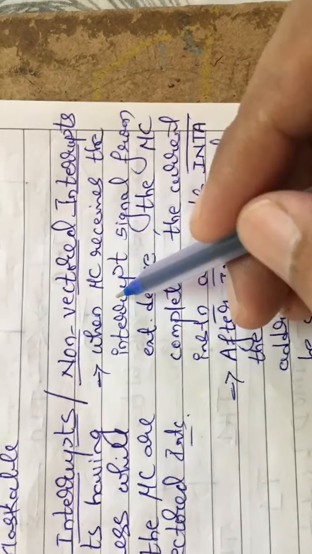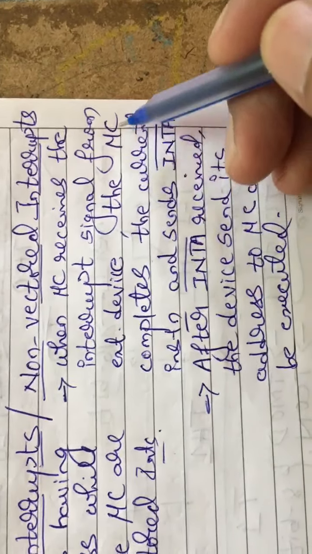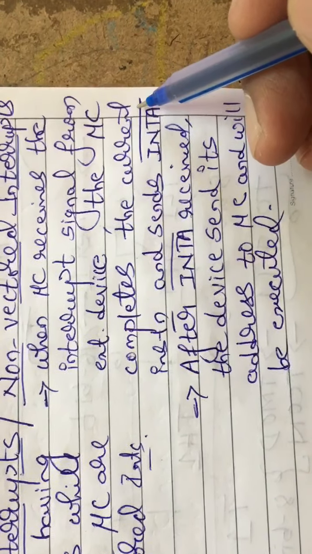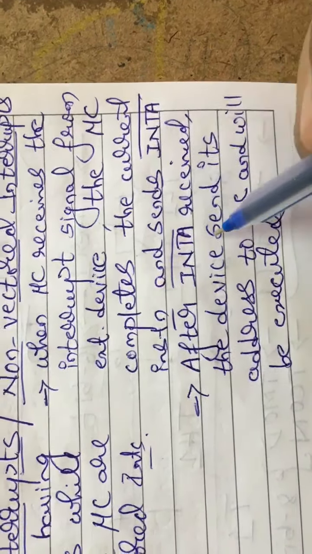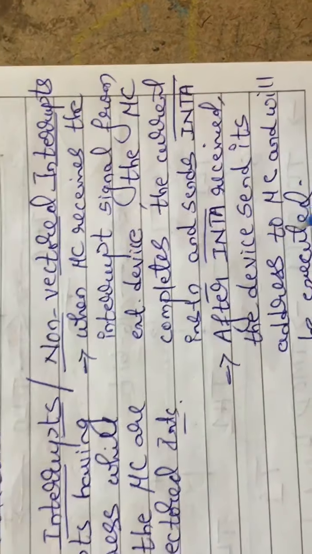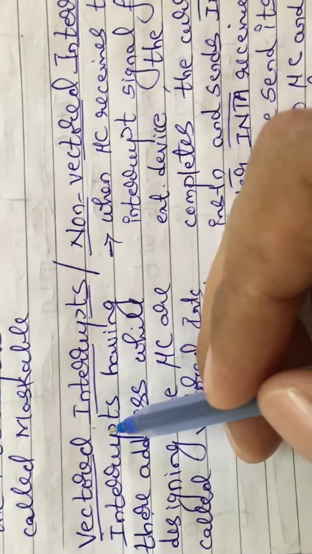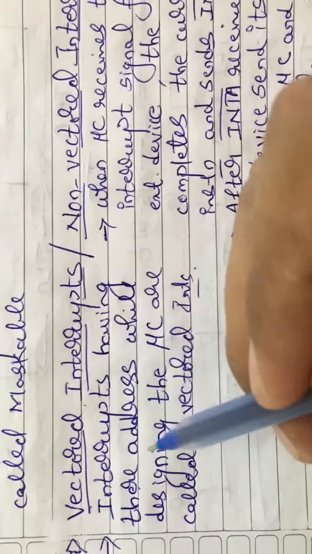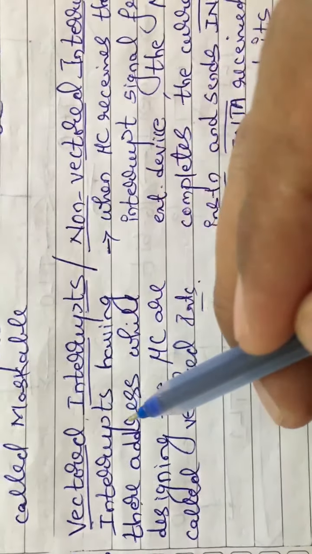Non-vectored interrupts. When the microcontroller receives the interrupt signal from the external device, the microcontroller completes the current instruction and sends INTA bar. After INTA bar is received, the device sends its address to the microcontroller and it will be executed. So this is a non-vectored interrupt. In a vectored interrupt we have the addresses of interrupts, that is well and good. Directly it will take the address from the IVT, interrupt vector table, and that particular interrupt will be executed.